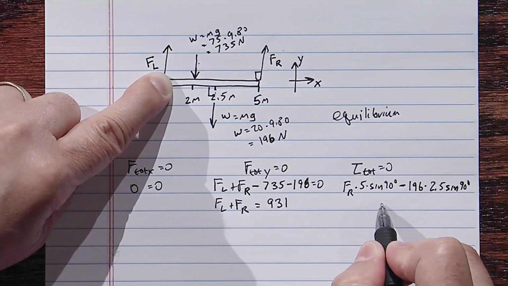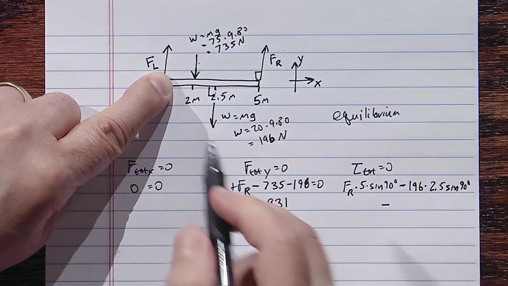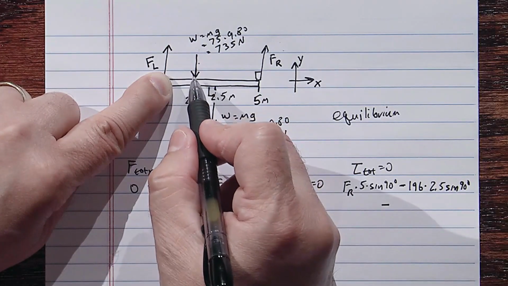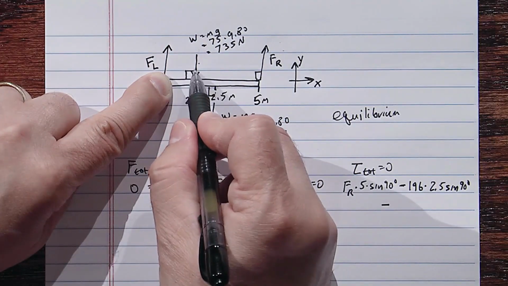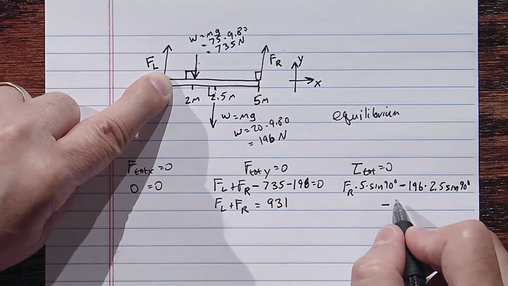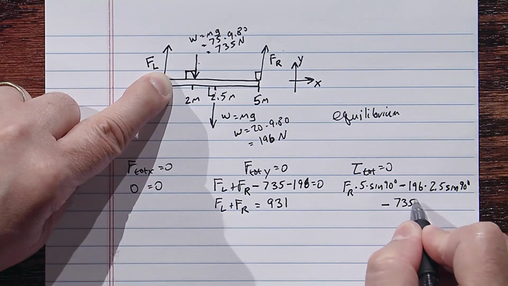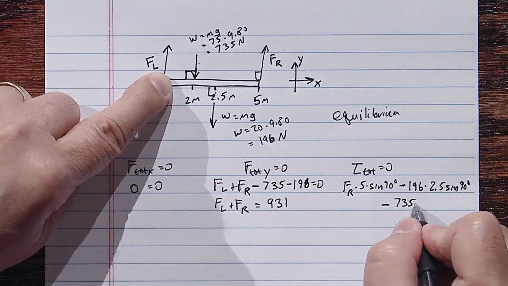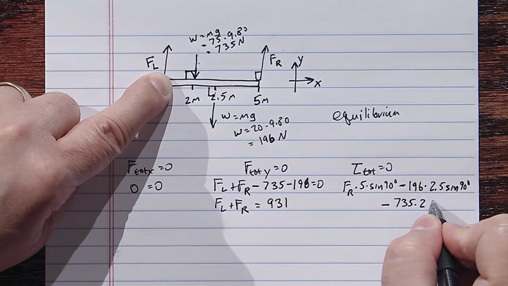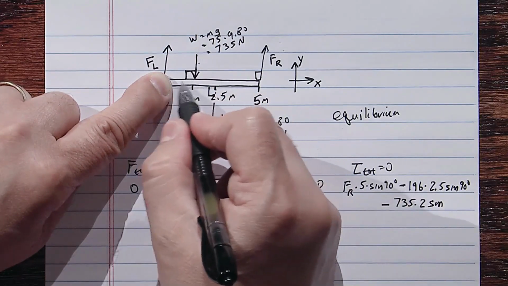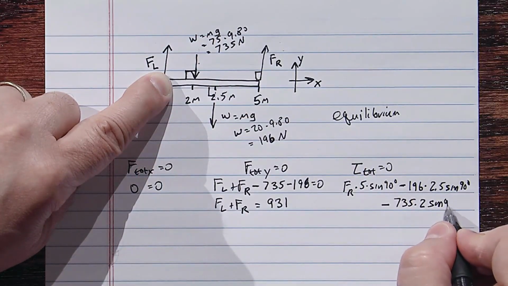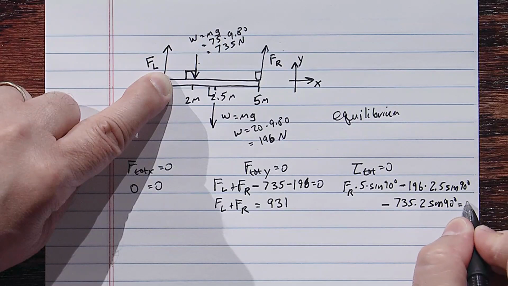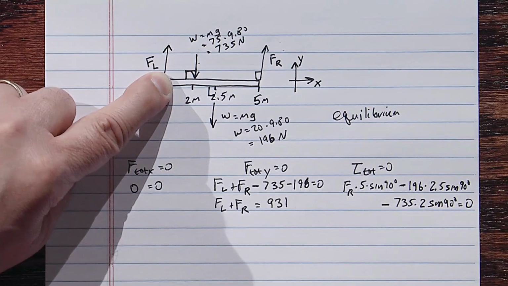And then I'll also have to subtract off the torque from this force, which is 735 newtons times 2 meters from the pivot, times the sine of the angle that this force makes with the board, which is also 90 degrees, and all of that equals 0.